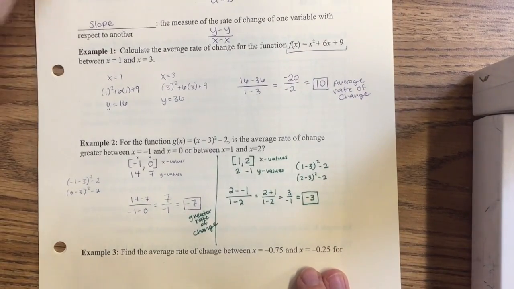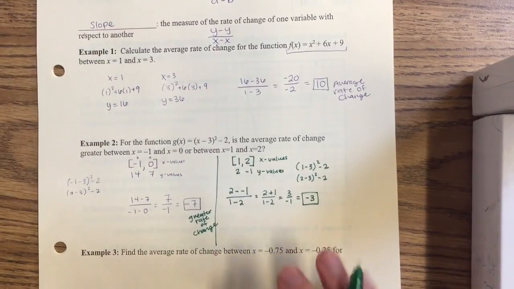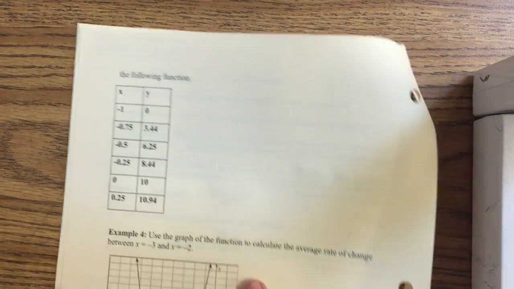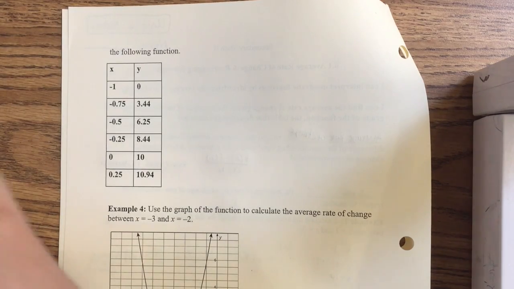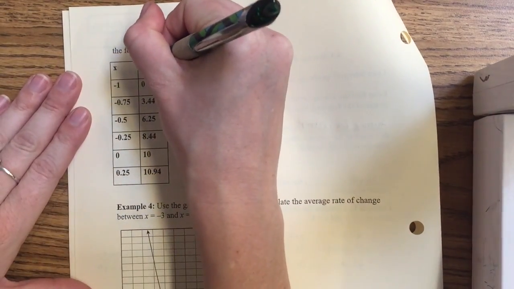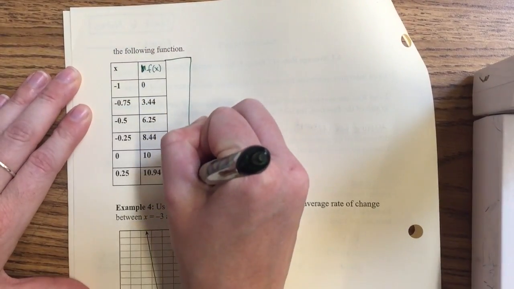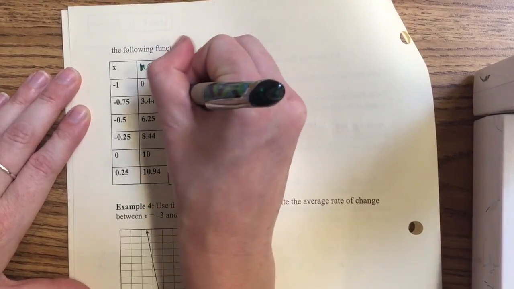On example 3, we are going to copy these x values over by our table. So turn the page. And we are going to fix the table as well while we are doing this. So on the table, I'm going to cross this off and make it f of x. And then I'm going to add in a table for g of x, because that's what your homework will look like.